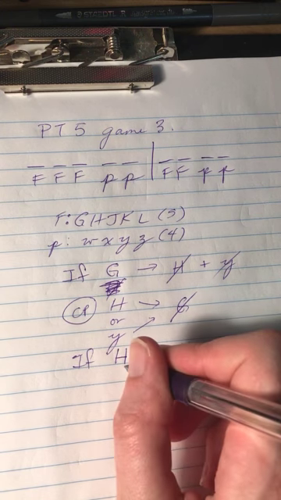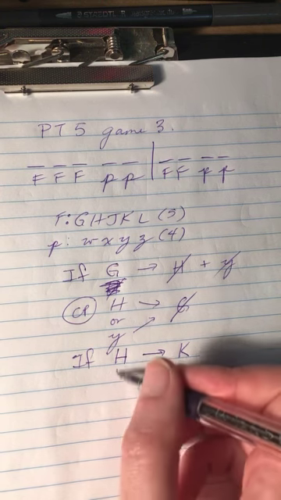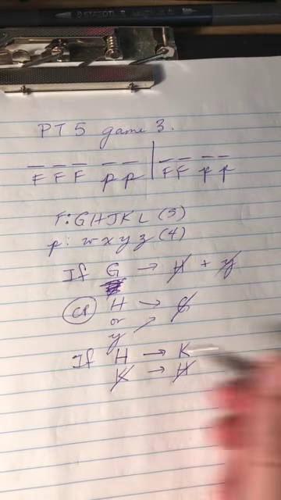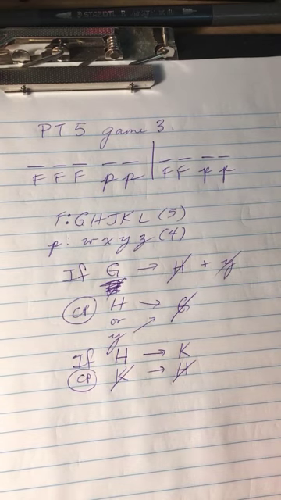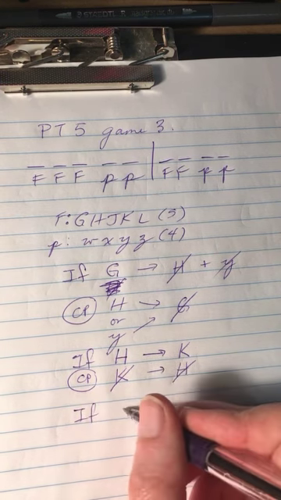So she can't select H unless she also selects K. If she selected H, she must have selected K, and if she doesn't select K, then she can't select H. There are a few ways that we can arrive at that, but I do feel like it's kind of intuitive. So if we know that she selected H, then she must have selected K, because she can't select H unless she selects K.